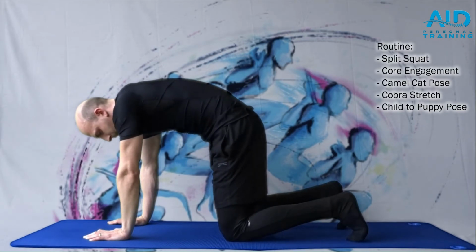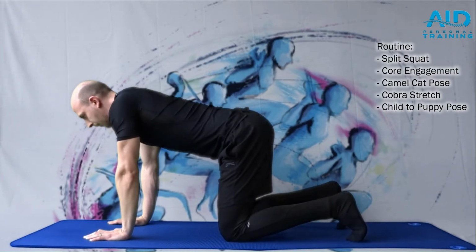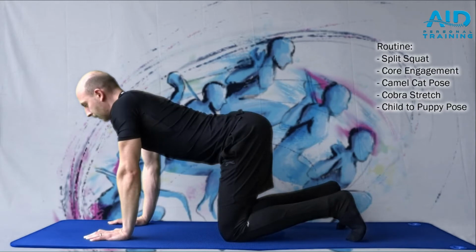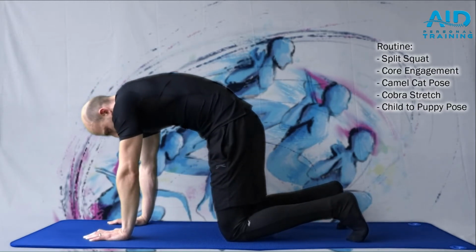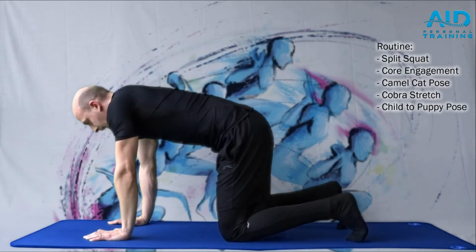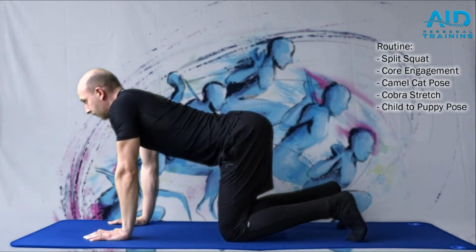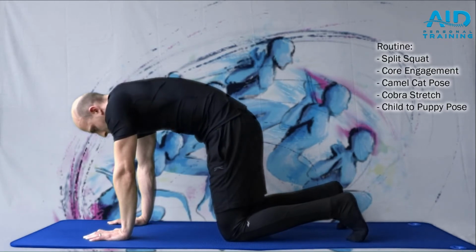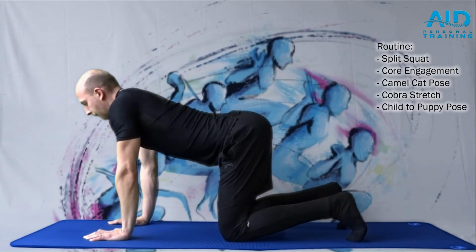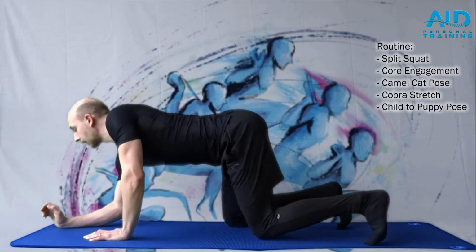Remember, if you feel sharp pain, you should stop the movement. Try to go as low as you can, make as big an arch as you can. A few times, five to six reps. After this, we go on the elbows. So let's lie down.